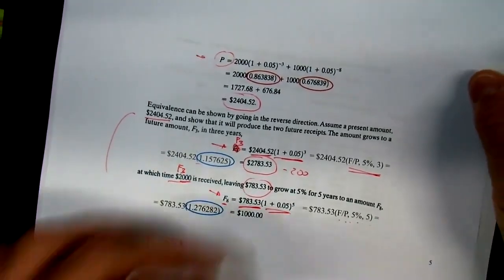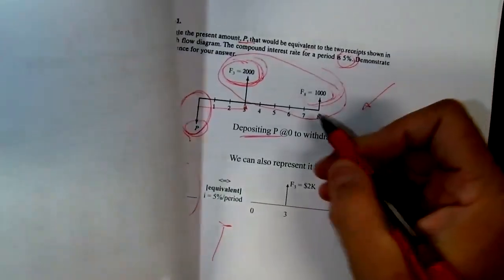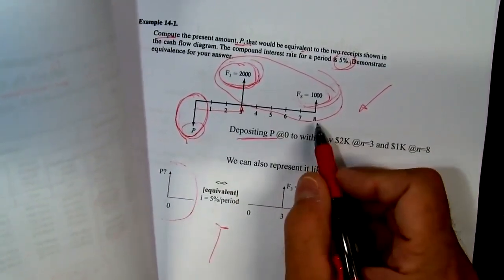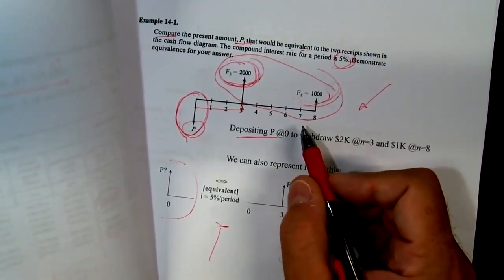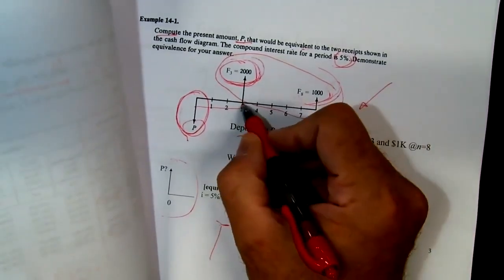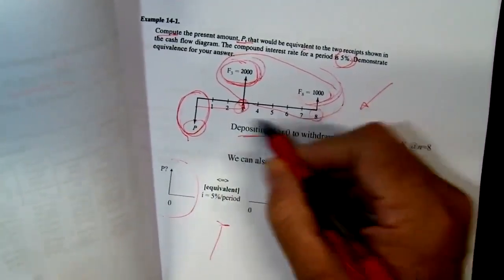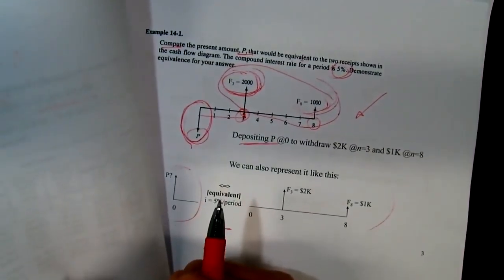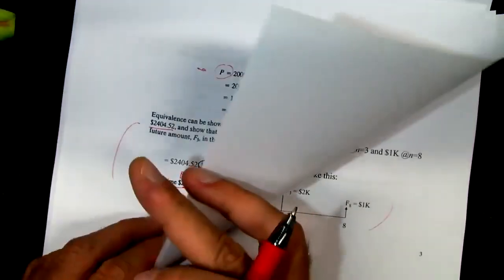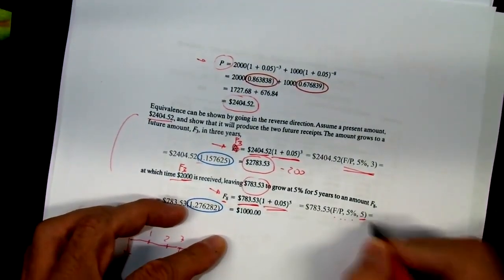One confusion that I am anticipating is: why don't you use 8? Well, because I need to use the number of periods in between the two transactions I'm considering. Right now I am at 3. I need to see what this amount in 3 will become at 8. So it's 5 periods. That's why we use 5.